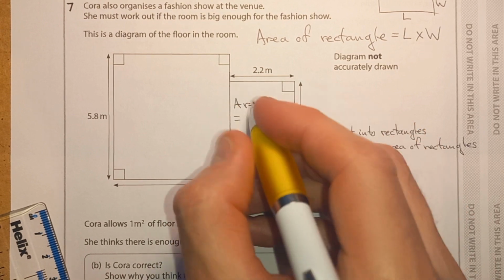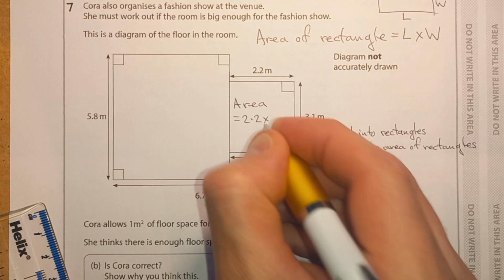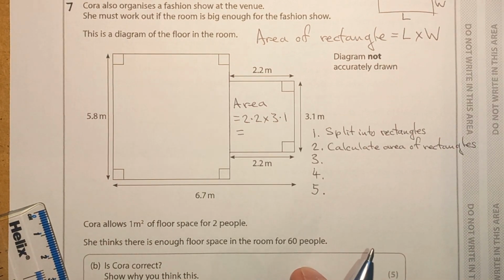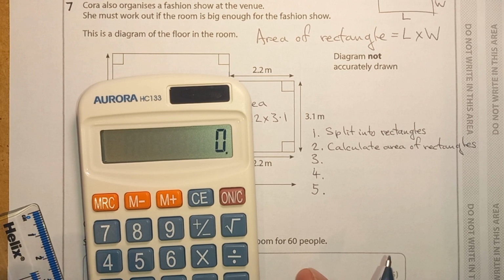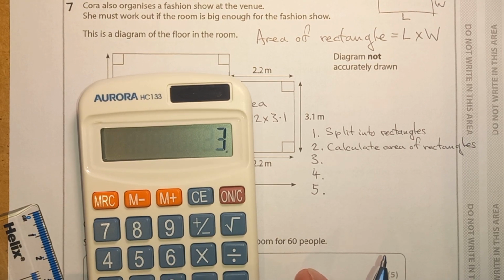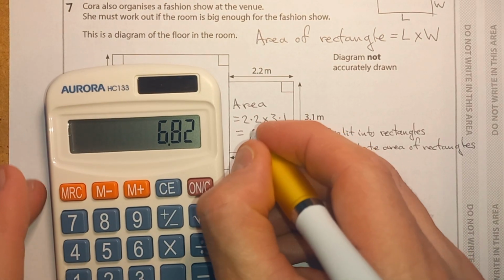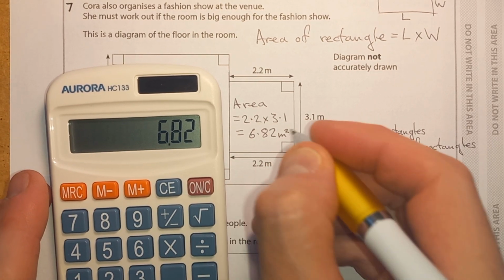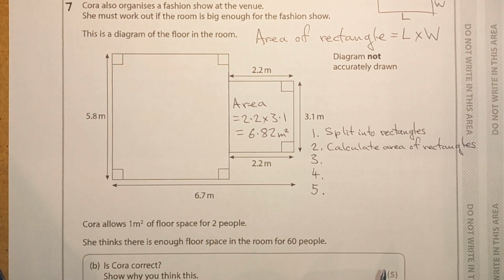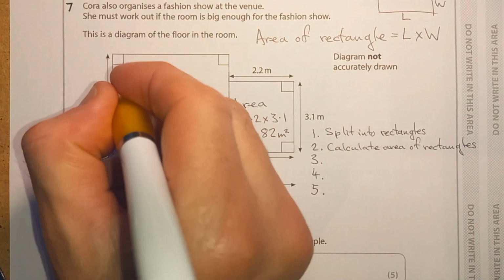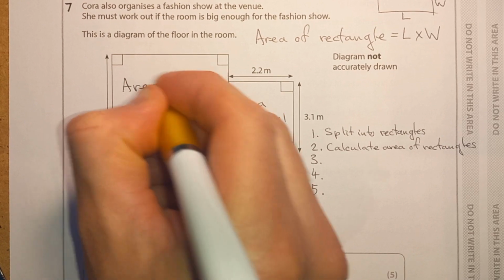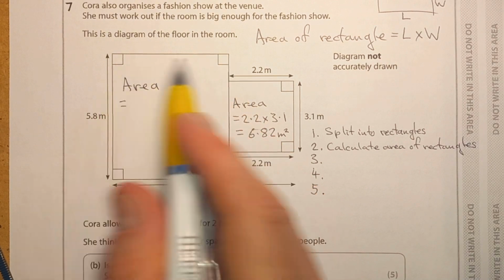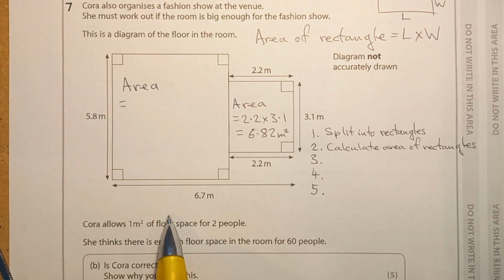is going to be 2.2 times 3.1. So 2.2 times 3.1 gives us 6.82, and it's metres squared, because it's area. Now we need to work out the area of this rectangle as well. Well, we haven't got this length measurement, so we're going to have to work it out.